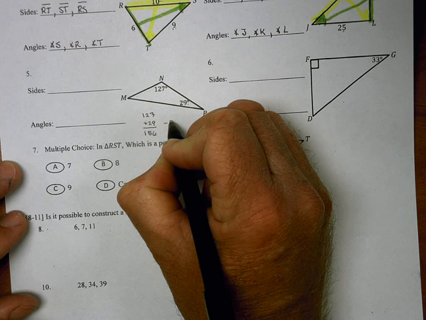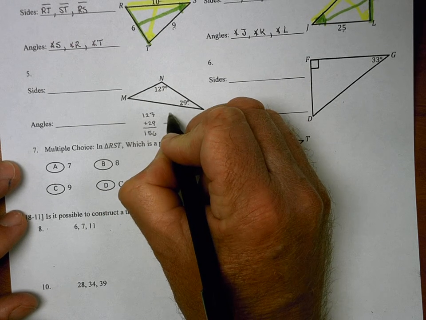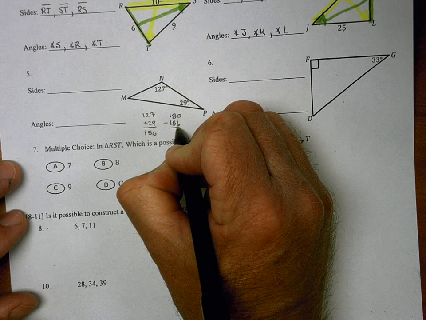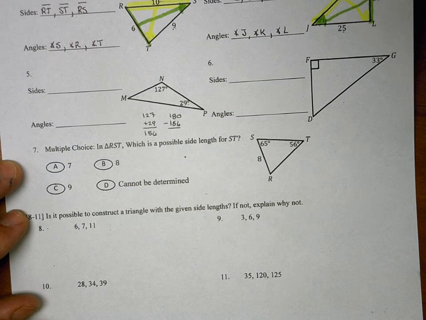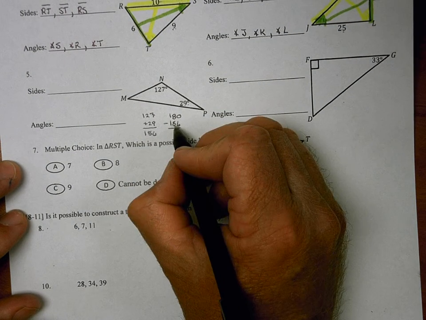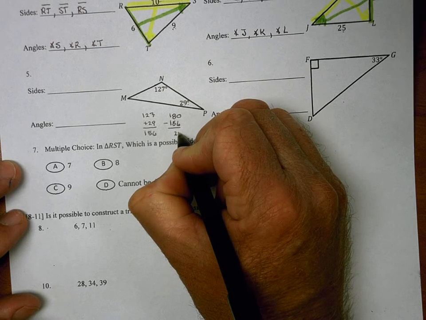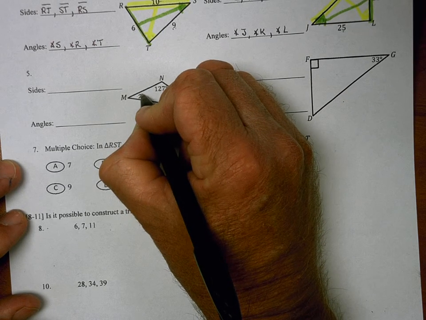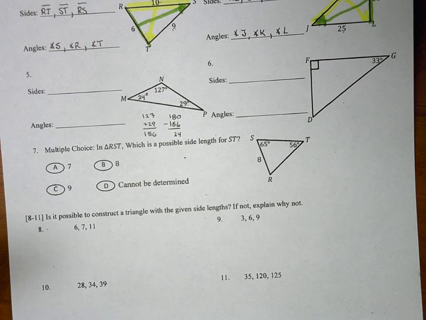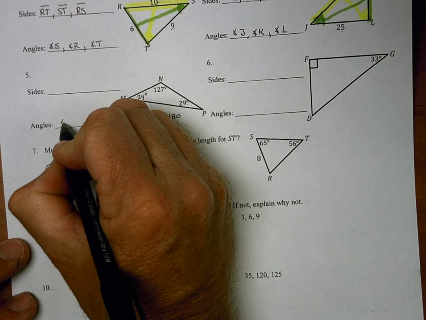Then I'm going to subtract 156 from 180, because the 3 angles in a triangle add up to 180 degrees. Okay, so this turns out to be 24. So that means this missing angle, angle M, is 24 degrees. So that makes angle M the smallest angle, 24 degrees.